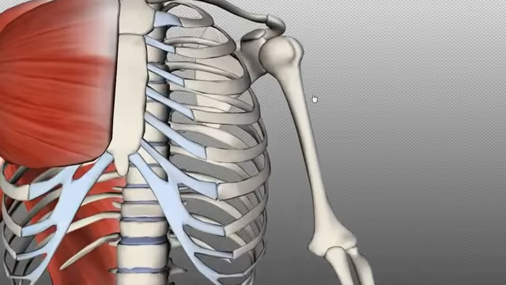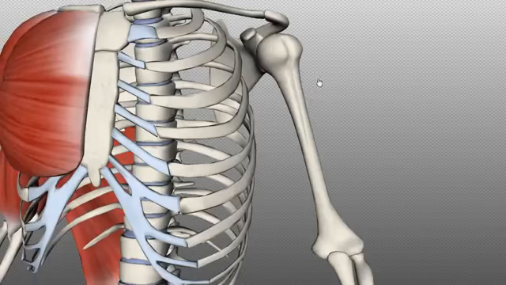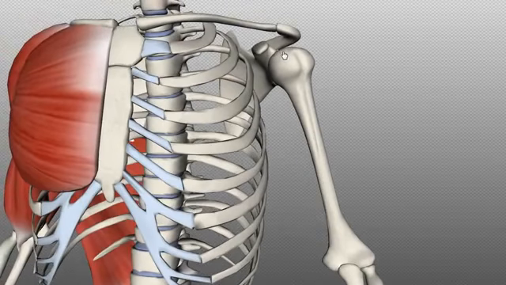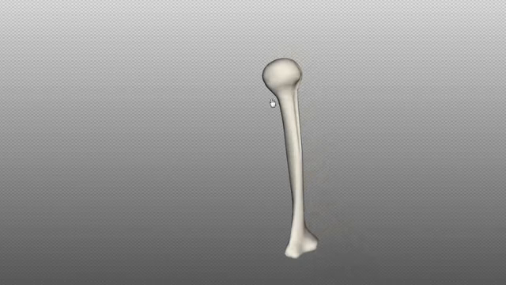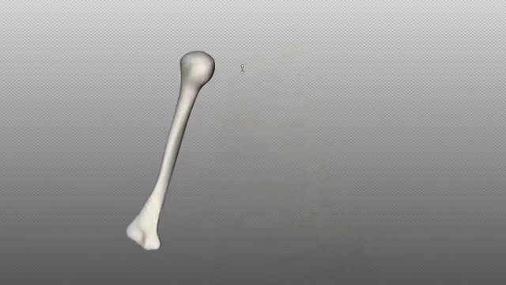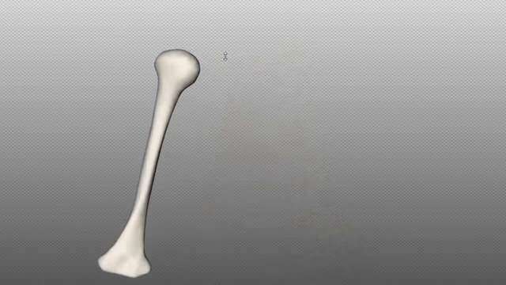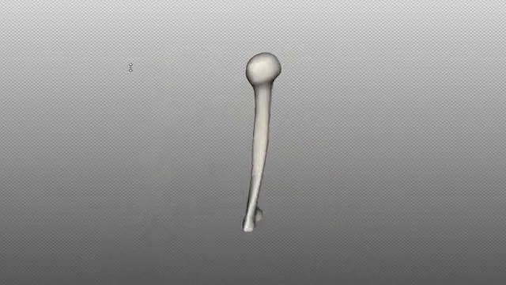So there's several parts of the humerus that are important to know. So the bit that articulates with the scapula is known as the head. So it's this bit here. So I'll just isolate the humerus so you can have a look at that. So you can see the humeral head here, which articulates with the glenoid cavity in the scapula. So we're just rotating it around posteriorly. So the head is this small bit here.